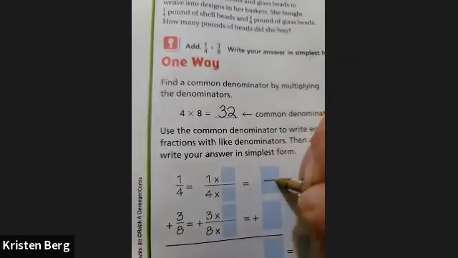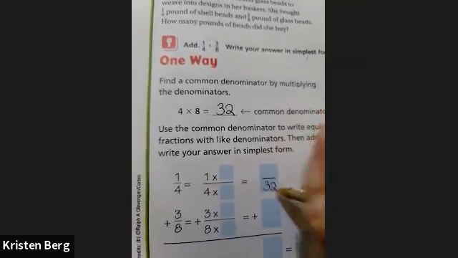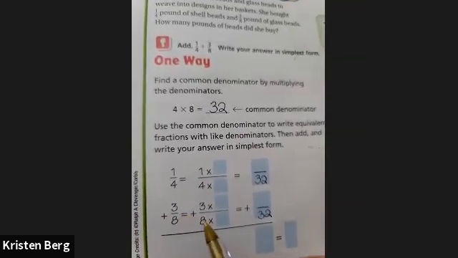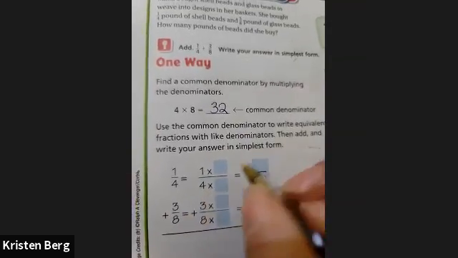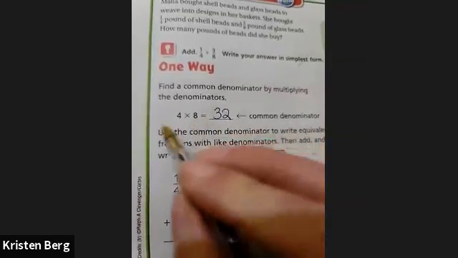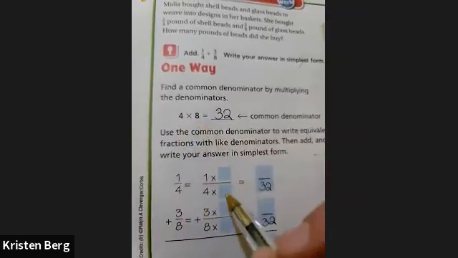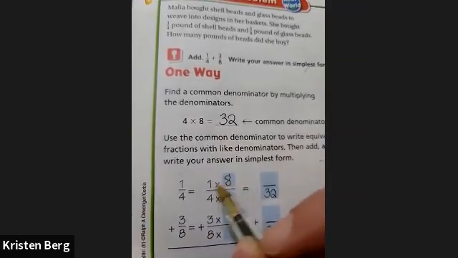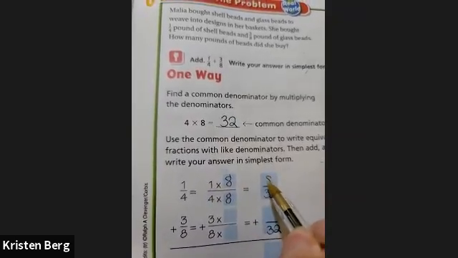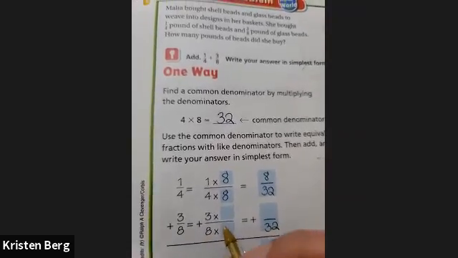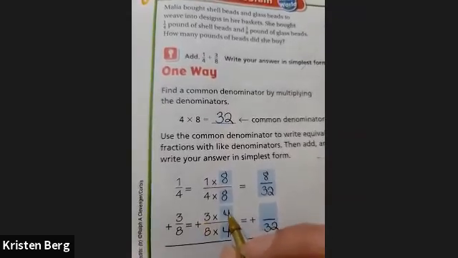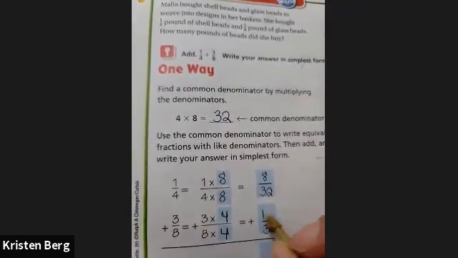So to change this, we're going to change these to 32. What would I have to do to 4 to get it to 32? I would have to do 4 times 8. So then I must do the same to the top, which is multiply by 8. 8 times 1 would be 8. Here, what would I do to 8 to get it to 32? I would times it by 4. So then I would do the same to the top. So 3 times 4 is 12.